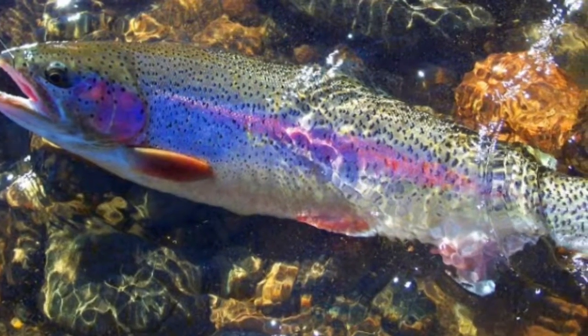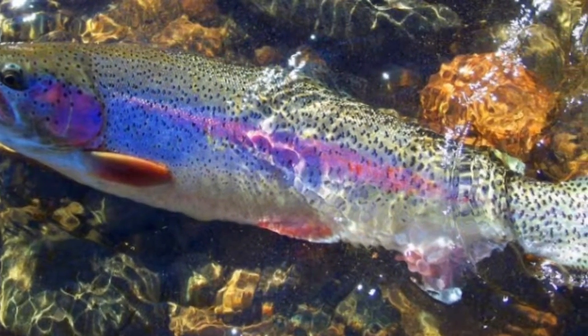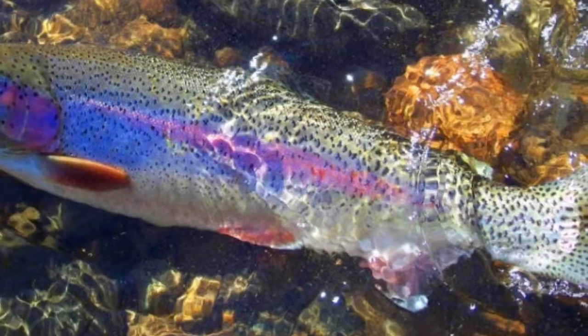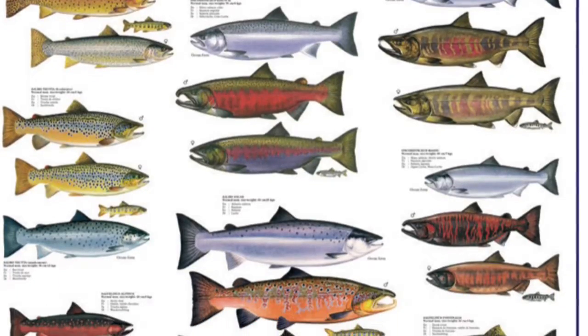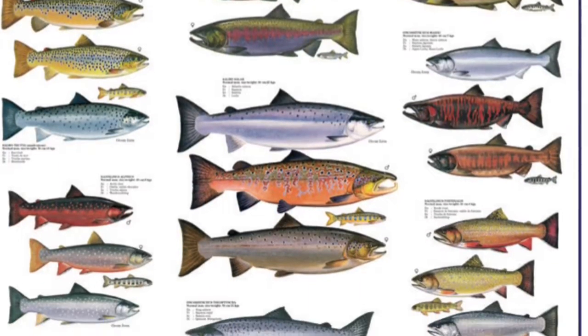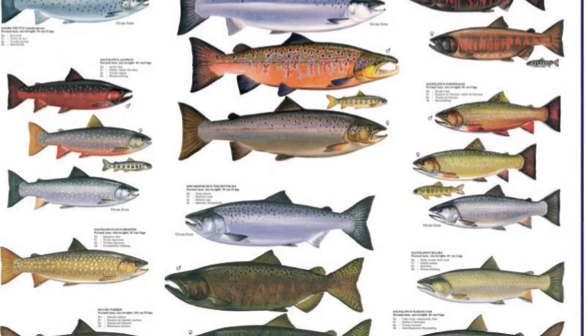The rainbow trout is an organism belonging to the kingdom Animalia and the phylum Chordata. More specifically, it is a freshwater fish belonging to the Salmonidae family. This includes other trout like brown and brook and of course salmon.